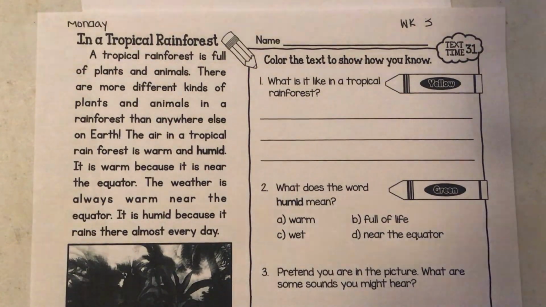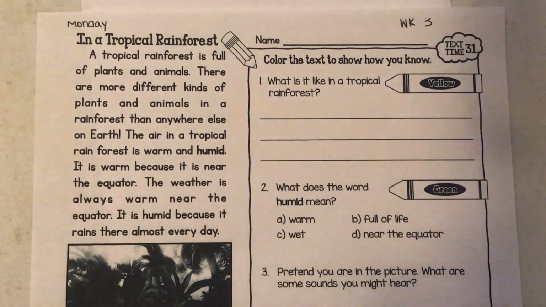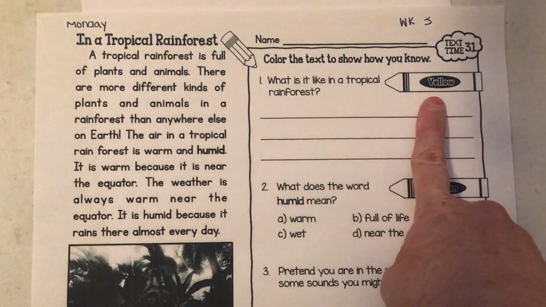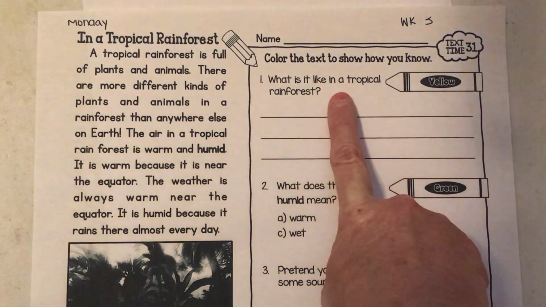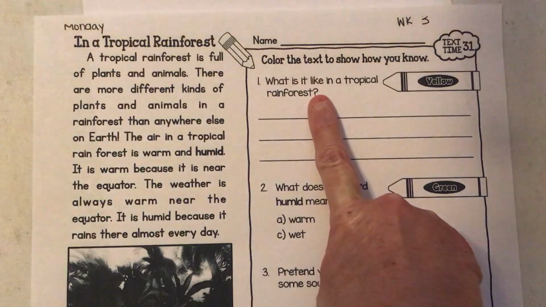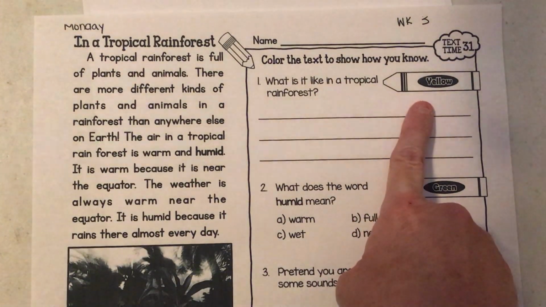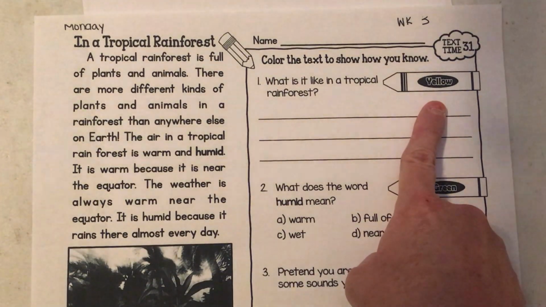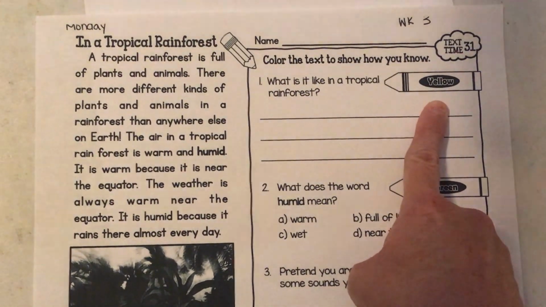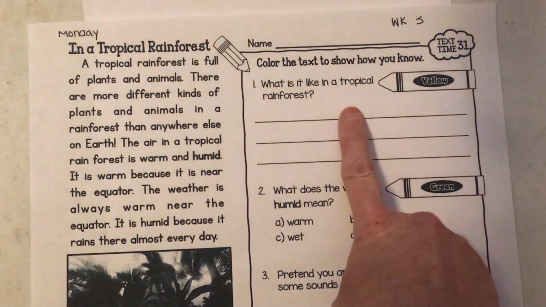Now we always want to read it 2 to 3 times, so you want to go back and read it again. But I'm going to go ahead and get started. We're going to need our yellow, and we're going to go back and see what it is like in a tropical rainforest. So we're going to go back, and with our yellow, we are going to underline our text evidence. What is it like in a tropical rainforest?